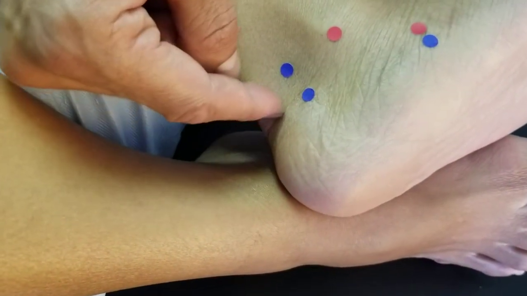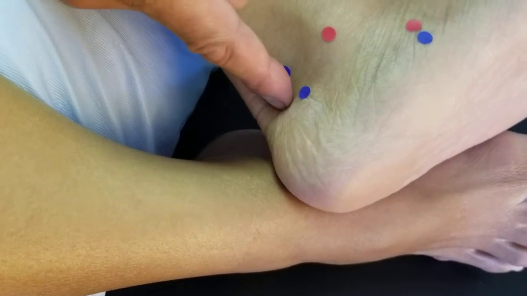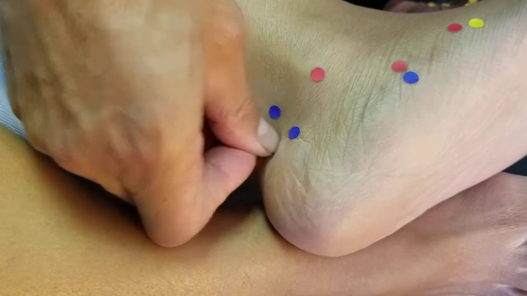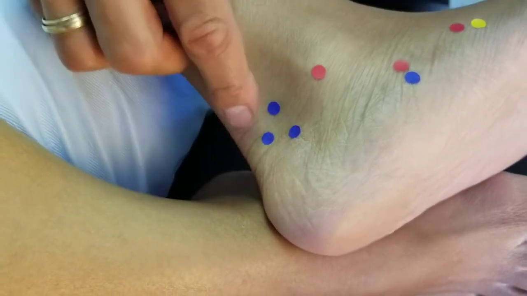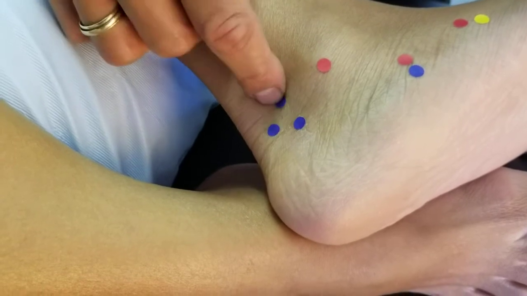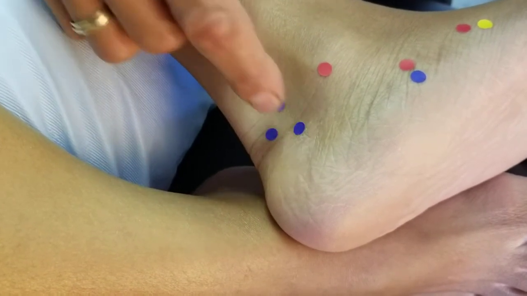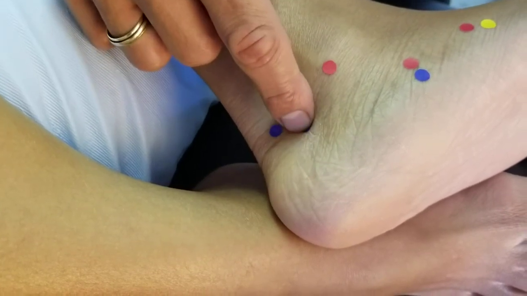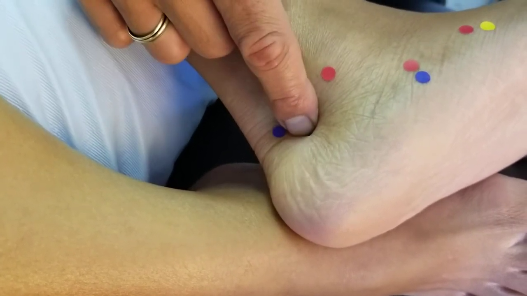To find kidney 4, we're going to halve the distance and then move posteriorly till we are anterior to the tendon of the Achilles. Okay, so right there, that's going to be kidney 4. So kidney 3, kidney 4, which is usually about half a zone below kidney 3, and then kidney 5, which is 1 zone below kidney 3, on top or superior to the calcaneus bone. Okay.